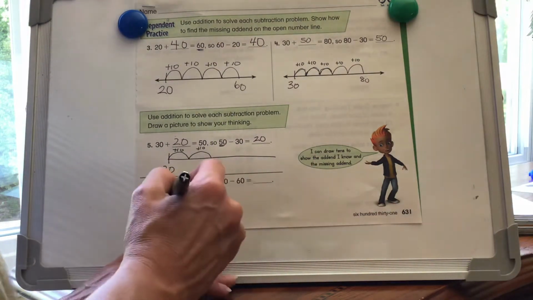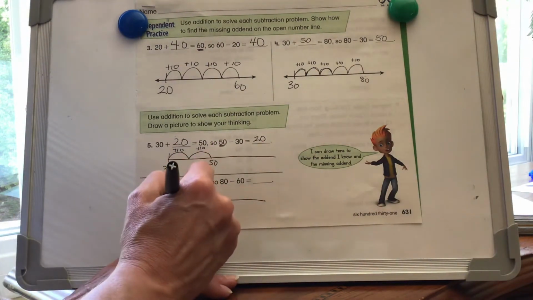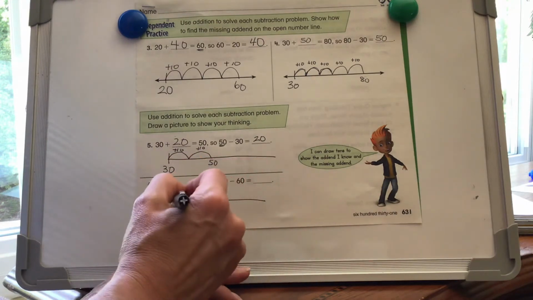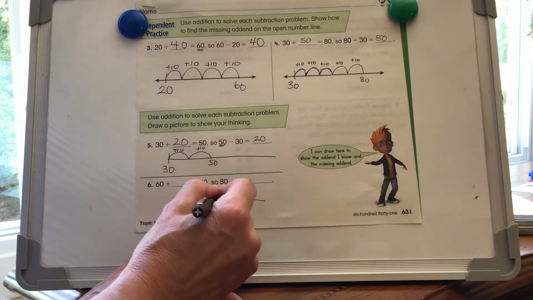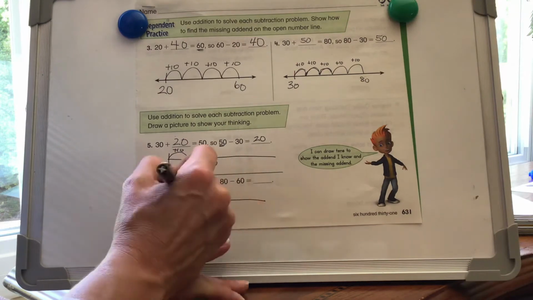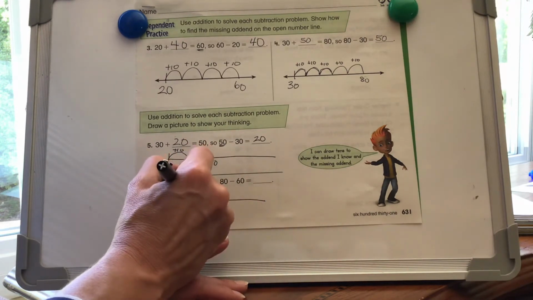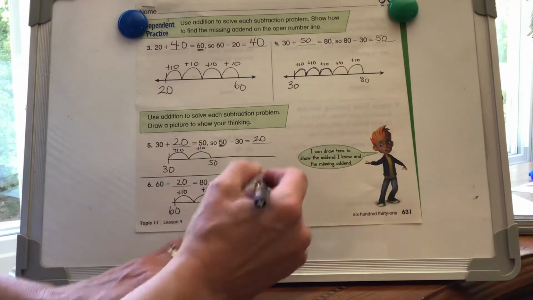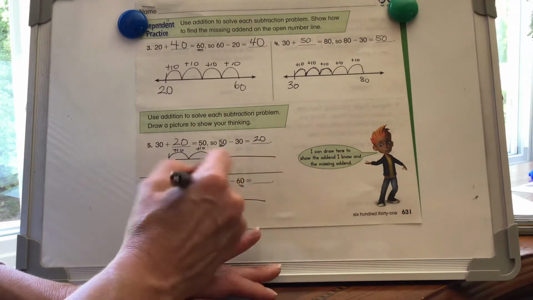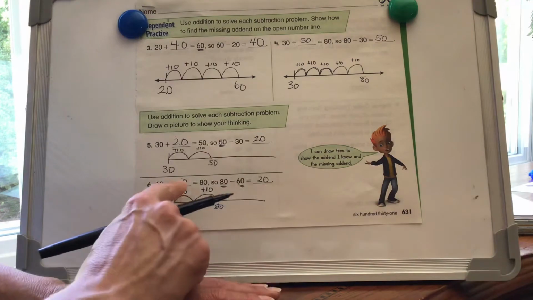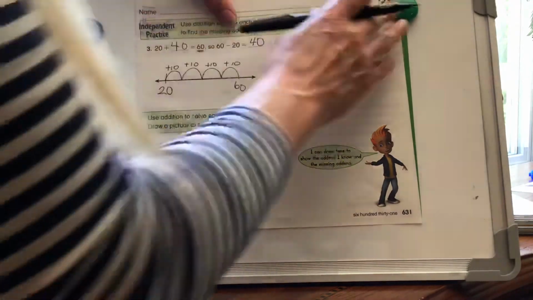Okay, let's take a look at this one. 60 plus something equals 80. 60, 70, 80. So here we put us at 80, plus 10 plus 10. 10 plus 10 is 20. 60 plus 20 is 80. So 80 minus 60 is also going to be 20. See how those numbers are the same in each one?